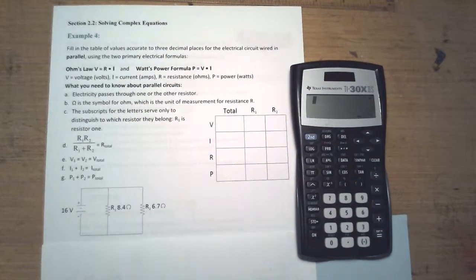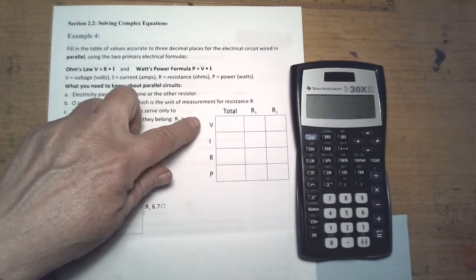We're still in section 2.2, solving complex equations, and we're going to work on example 4. We're going to fill in this verb table.